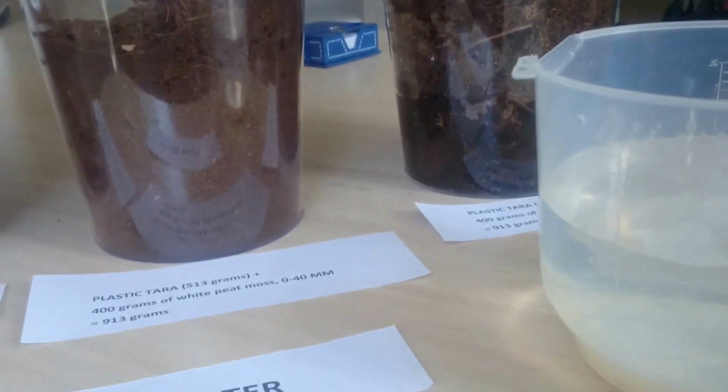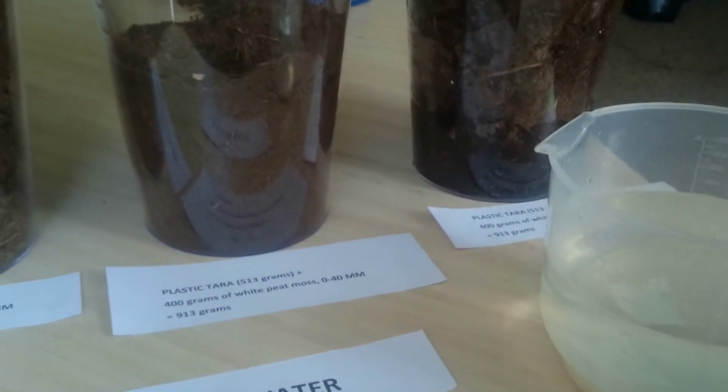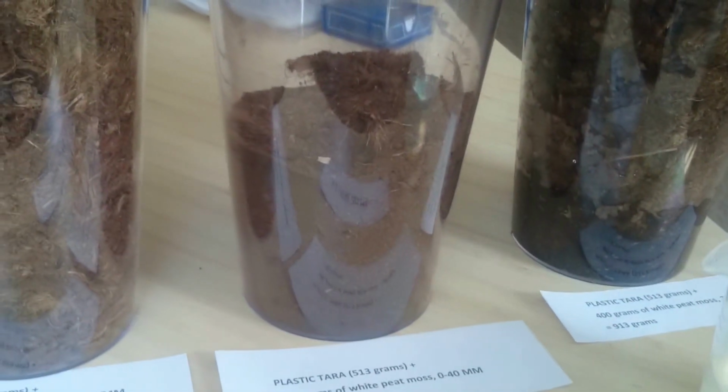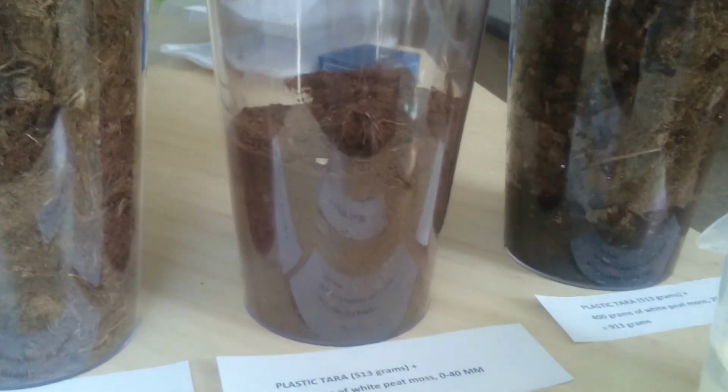Then we add 1 liter of water to the 0-40 millimeter peat moss, which you have in stock at this moment.